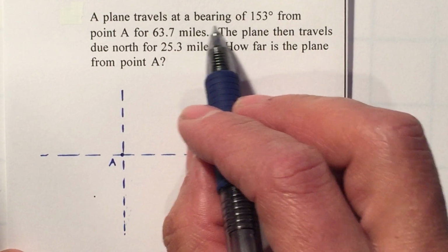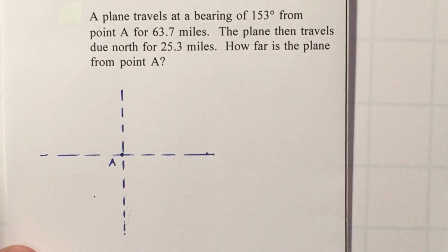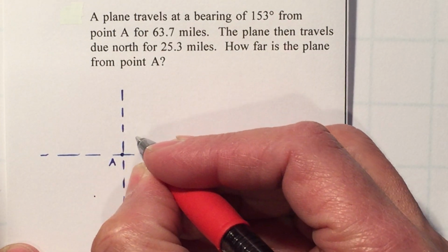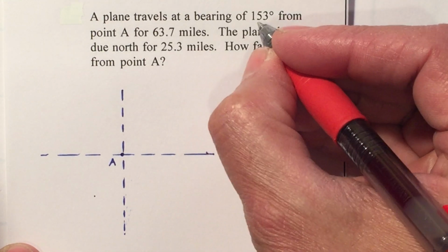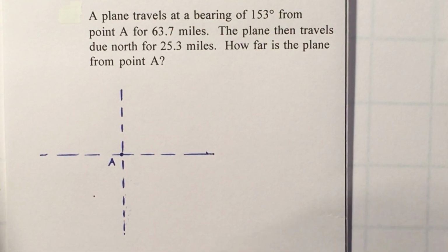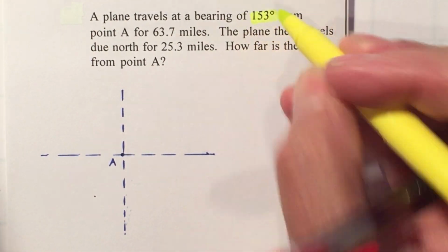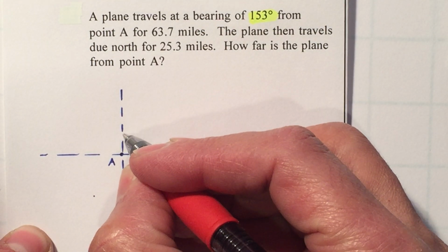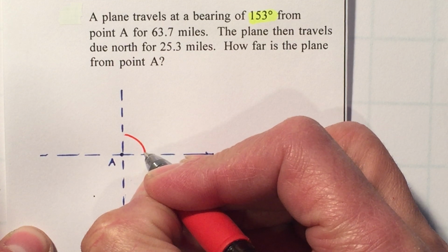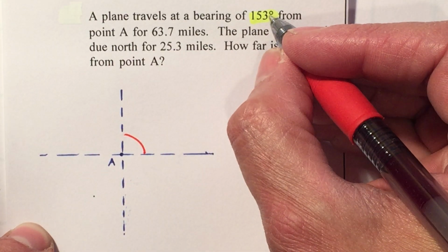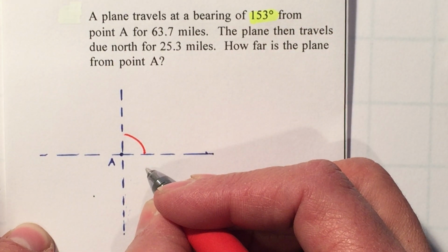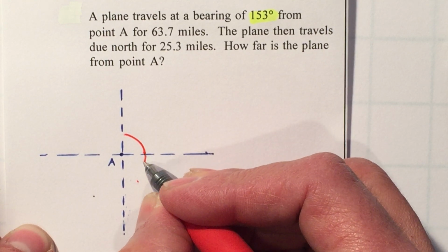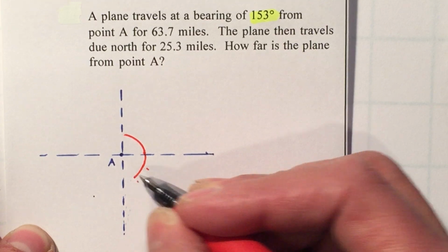And whenever we're doing a bearing of 153 degrees, we are going from the north towards the right, 153 degrees. So I'm going to start from the north towards the right. That's 90 degrees. I need 153. So I'm going to divide this in 3 sections. So this will be 120, 150, and a bit more.